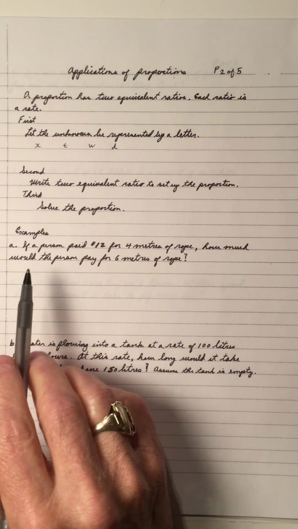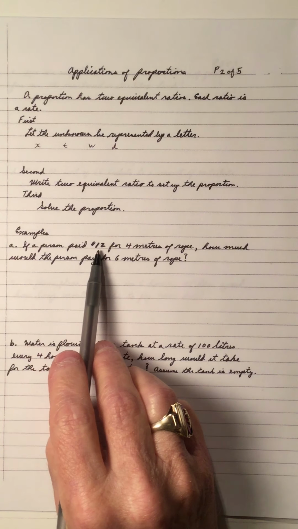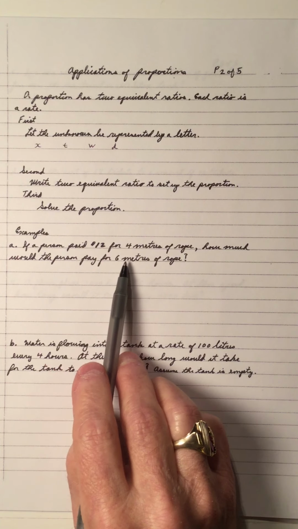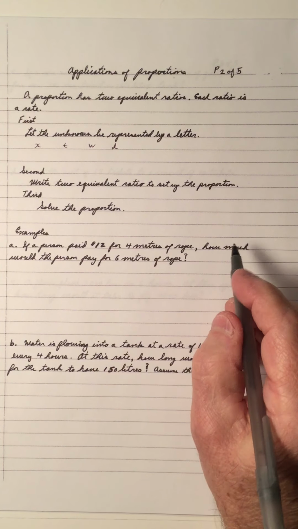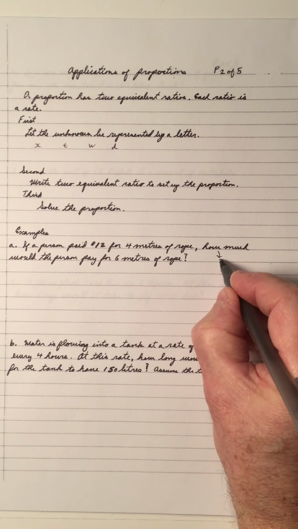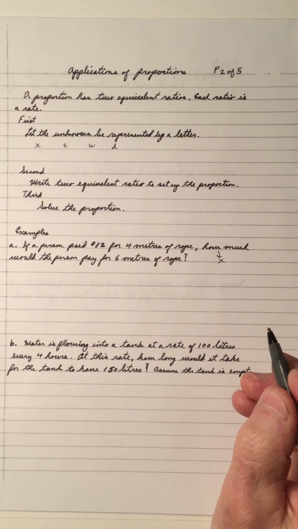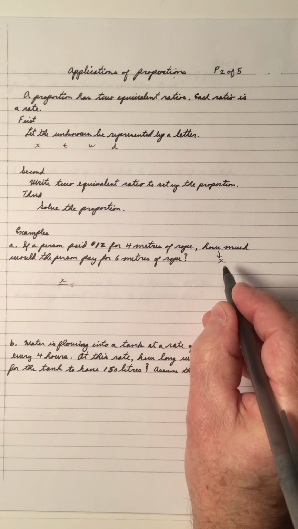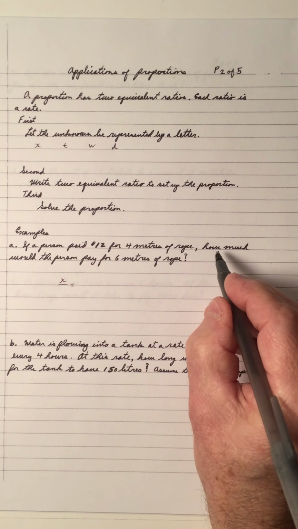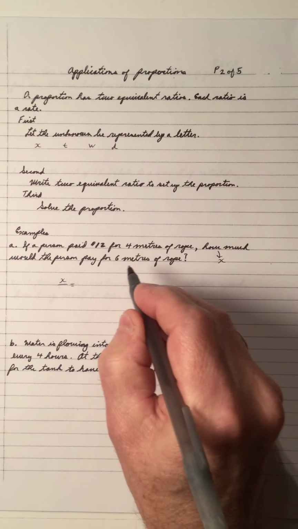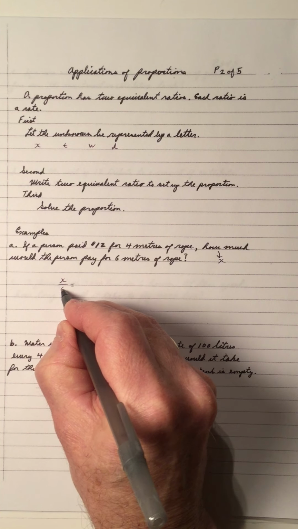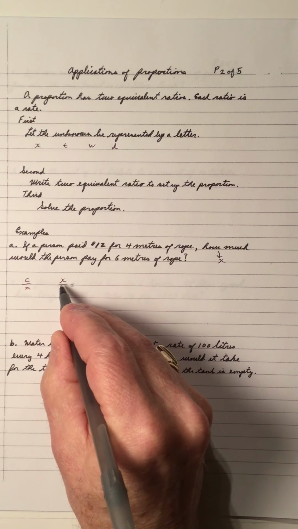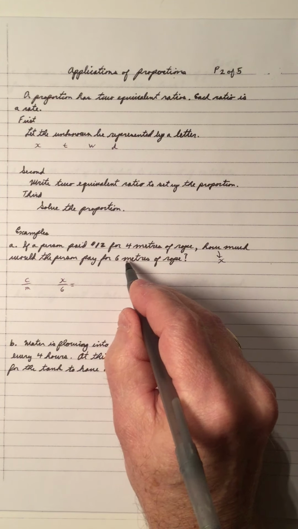Here we go. A person paid $12 for 4 meters of rope. How much would a person pay for 6 meters of rope? So how much would be, you could say X. So if you want, you may put X first. That's the unknown. So if you're setting up a ratio, how much is the cost over the number of meters? So I could say it could be the cost over the meters, so it is X over 6. How much will 6 meters cost?